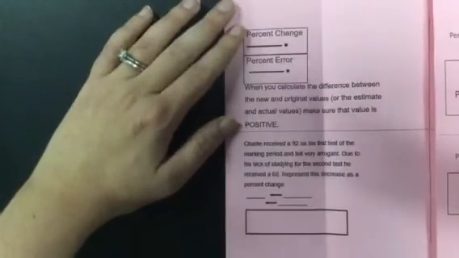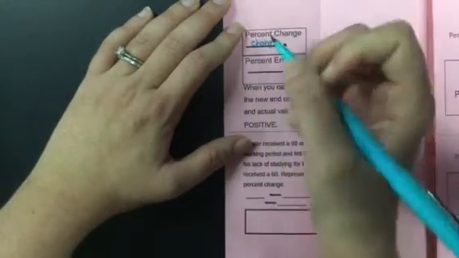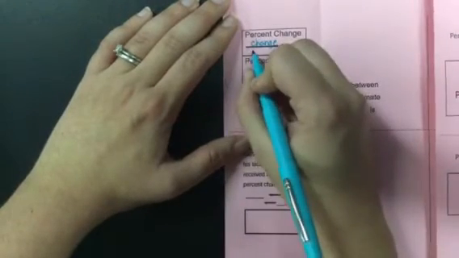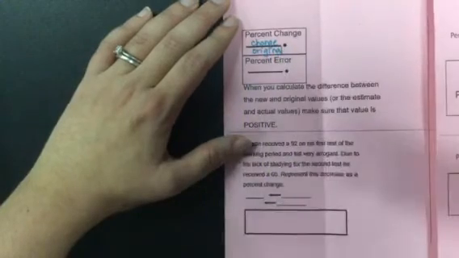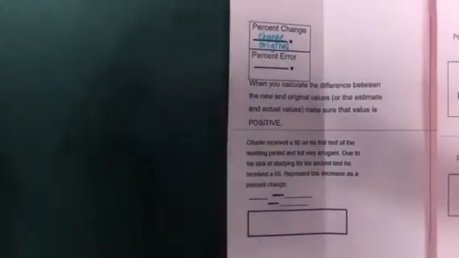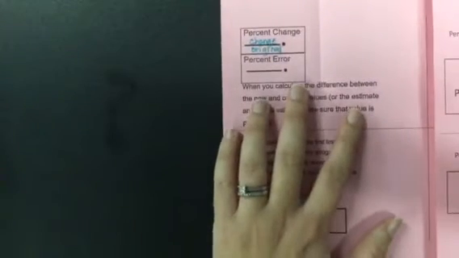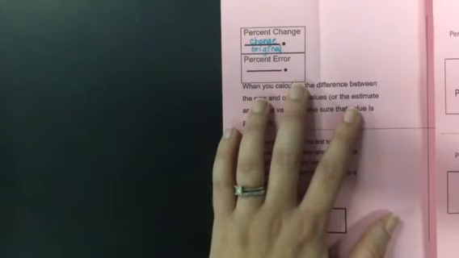Okay? So percent change, we're going to use the formula change over, or as we know, a fraction bar means divide, divided by the original. Okay, so that might be the original price, that might be the original score on a test, but it's change over original, or change divided by original. Okay? Original means where does it start?